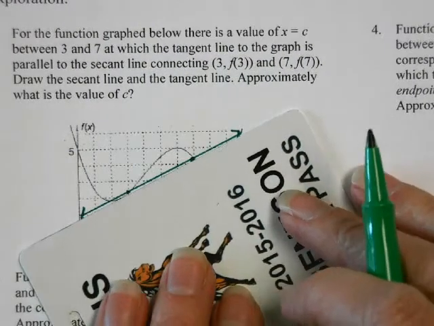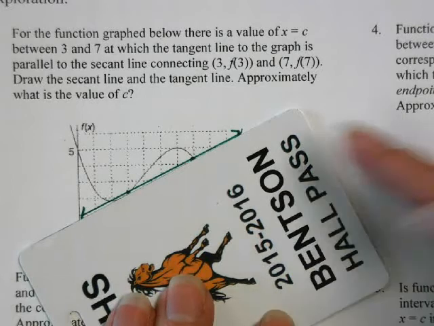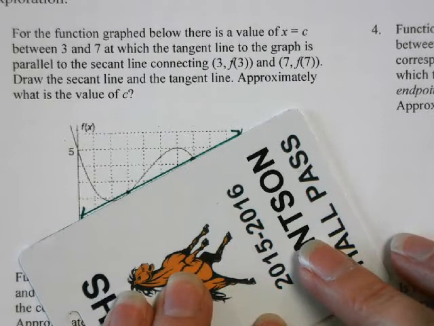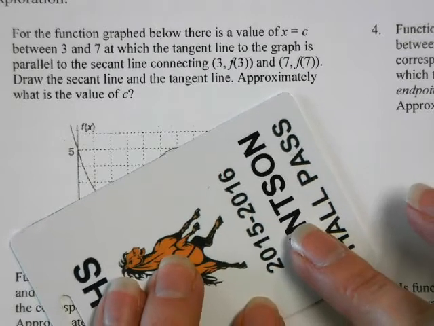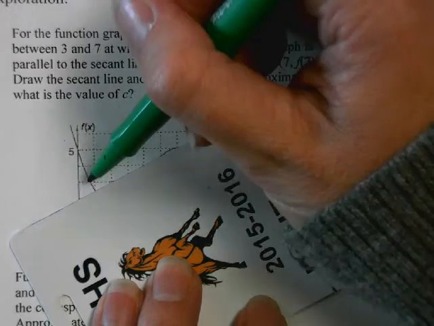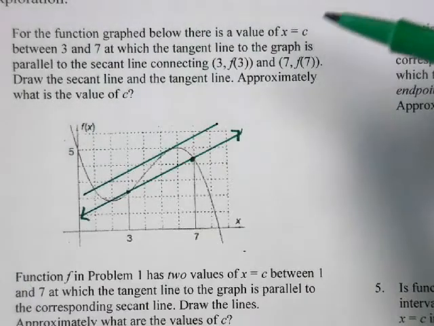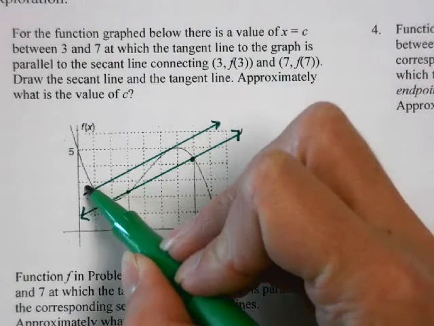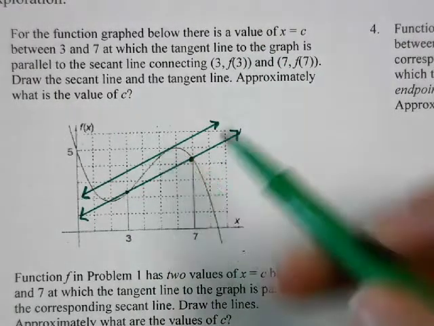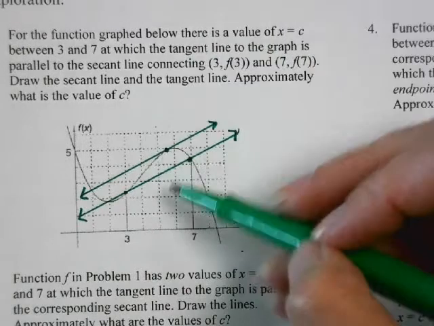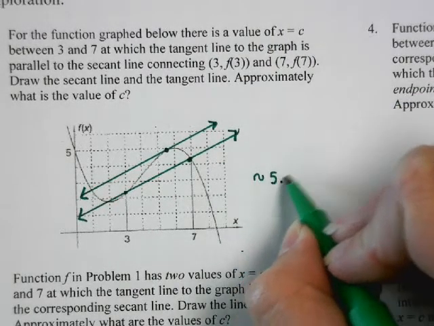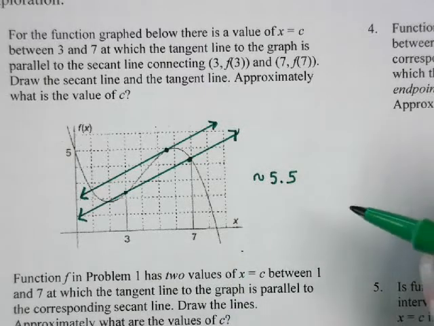Now what I'm going to do is take my ruler, or in this case my 2015 hall pass, and just slide it up until we get a point that has that same slope. So about there. So there is a point where the slope of the secant line equals the slope of the tangent line. And looking at these values, that's about 5.5, just approximately.